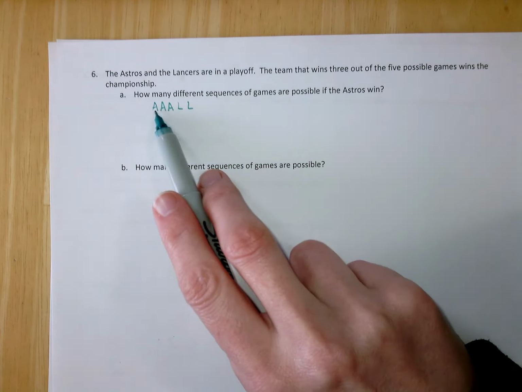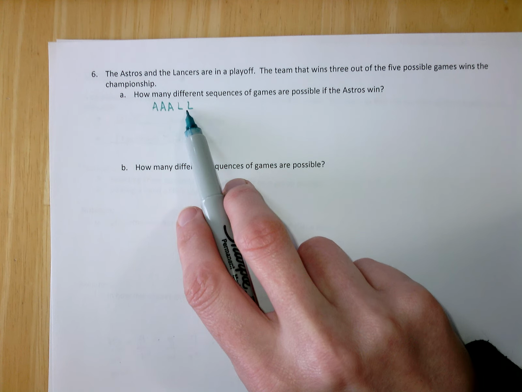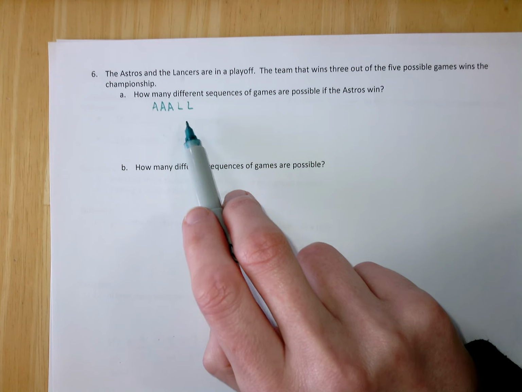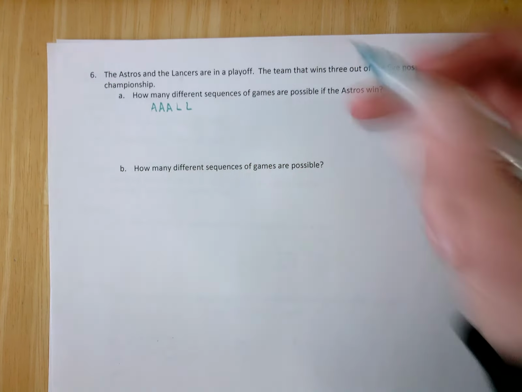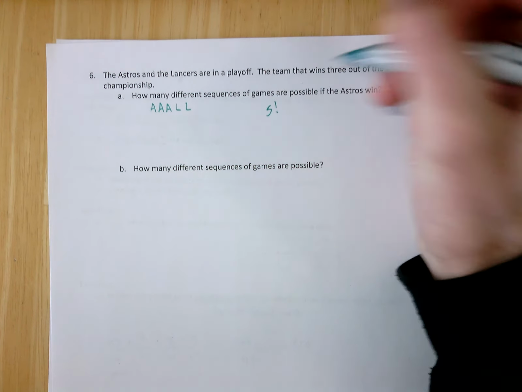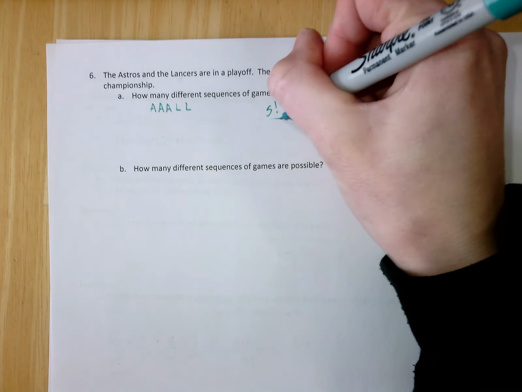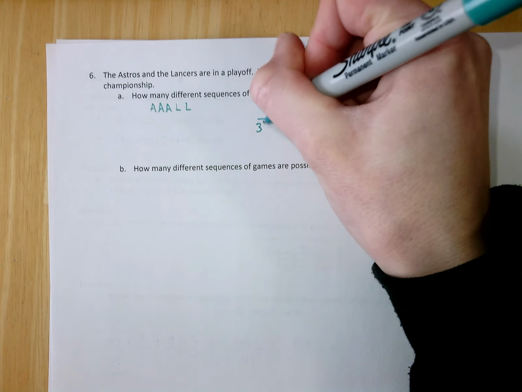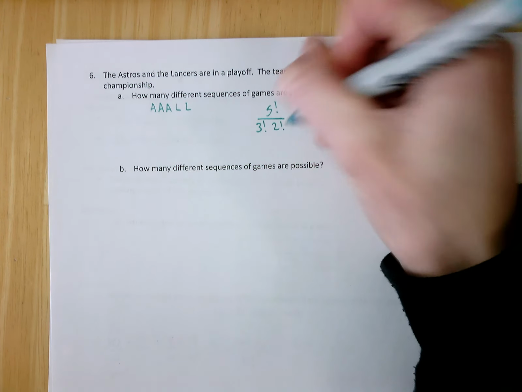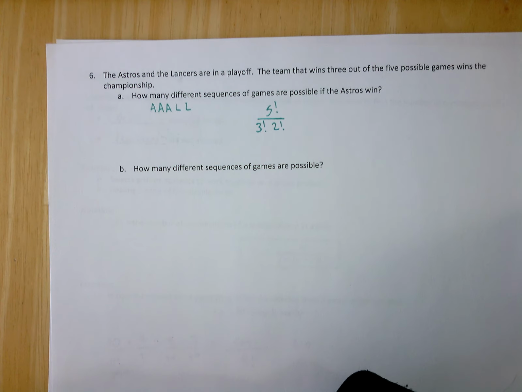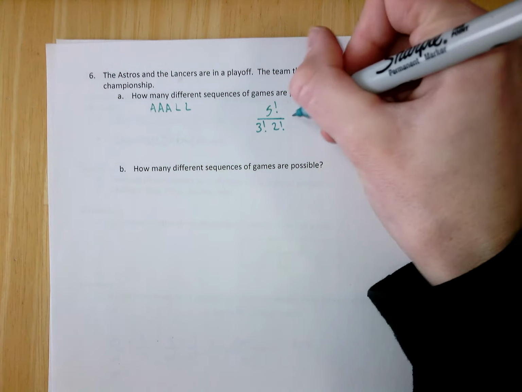Okay, so what I'm going to do is treat it like a word. How many different ways can these things be reordered? Well, I have 5 different things, so there are 5 factorial ways they can be ordered. But then I've got some repeats. I have 3 repeated A's and I have 2 repeated L's. So that's how I think about these.